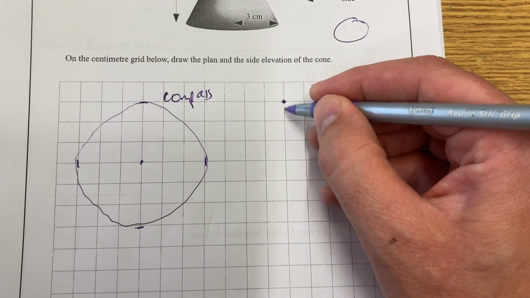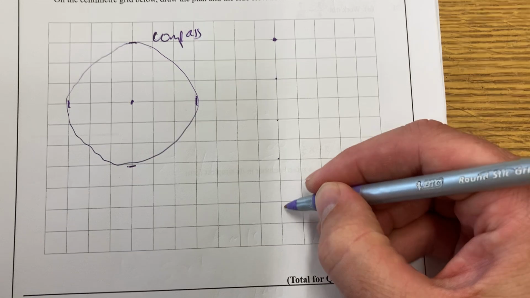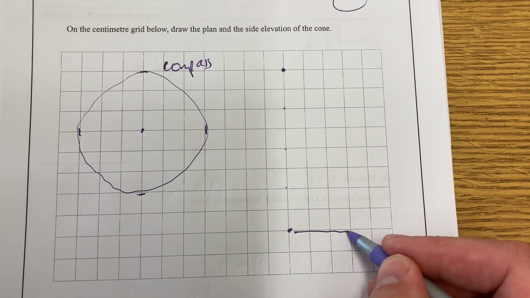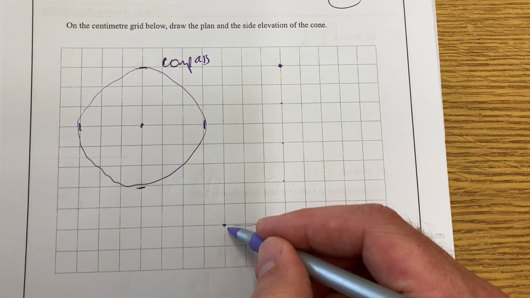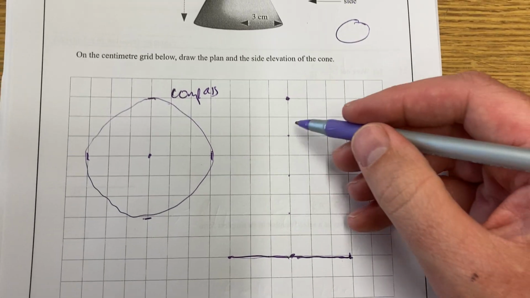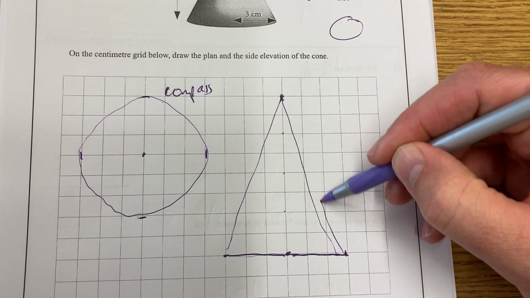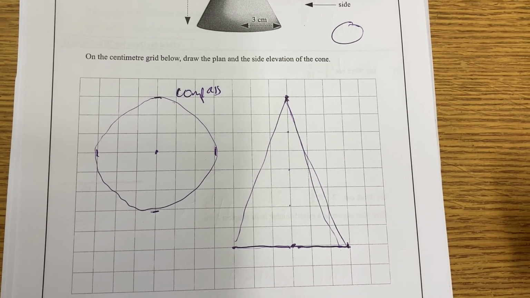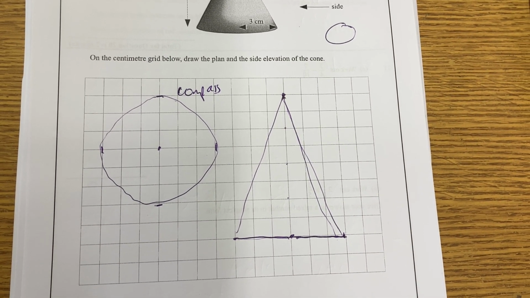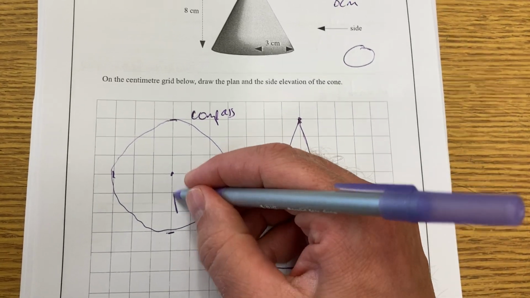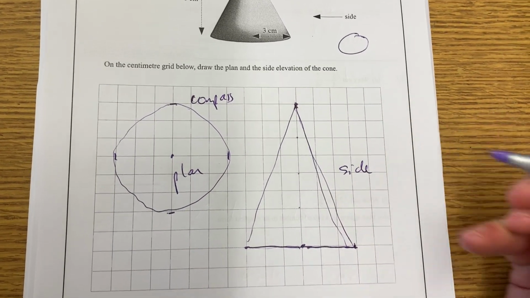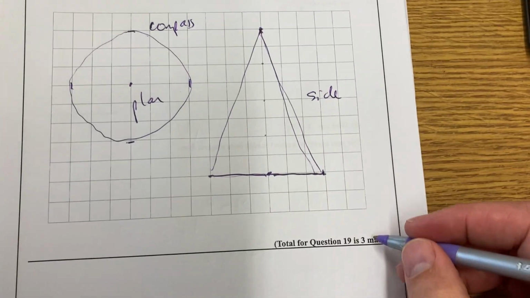So if I start there, 2, 4, 6, and 8, going out to the side by 3 and out to the side by 3, that'll be the base. And again, use a ruler preferably. I'm just freehand drawing. Hopefully yours is a bit more accurate than mine. And that is what your plan here and your side elevation there should look like. A nice 3 marks should be gained there.